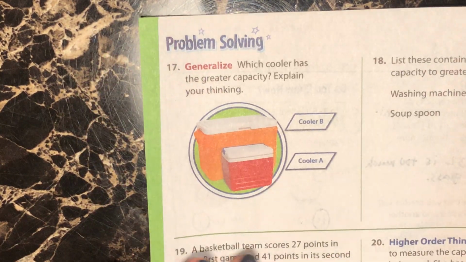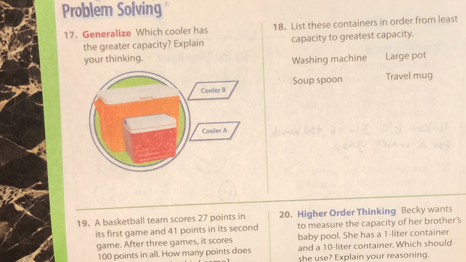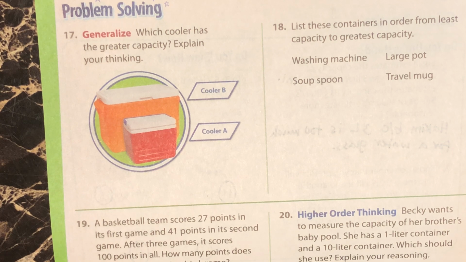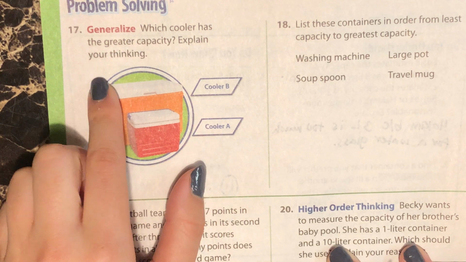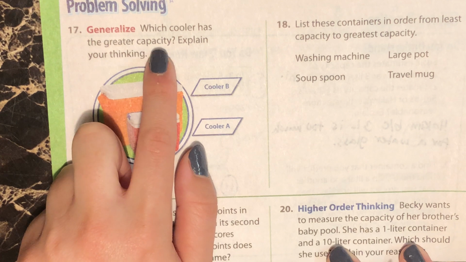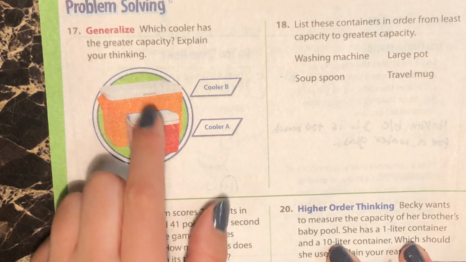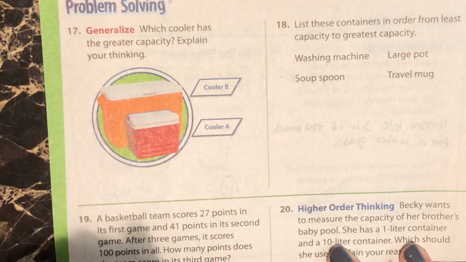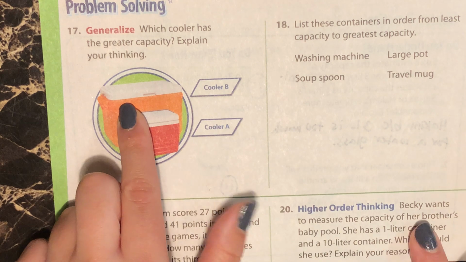This is page 2 in your attachment in Schoology. For these in class, sometimes we only do some of them, depending on how much time we have. If you want to go through and do all of them together, you totally can. But I want to talk about number 17. Generalize. Which cooler has a greater capacity? Explain your thinking. Remember, capacity means how much liquid it can hold inside. Cooler B or cooler A? This one's pretty easy. It should be cooler B, right? Because it's way bigger. It's got more space to fill up more liquid.